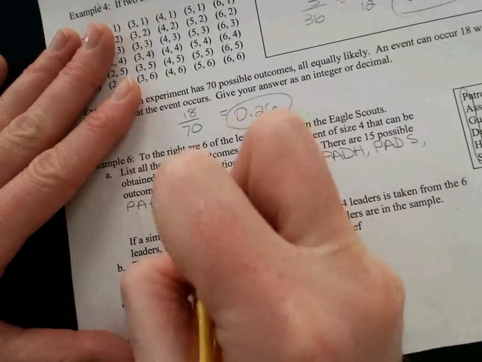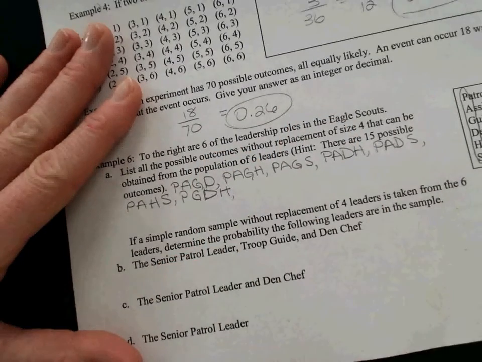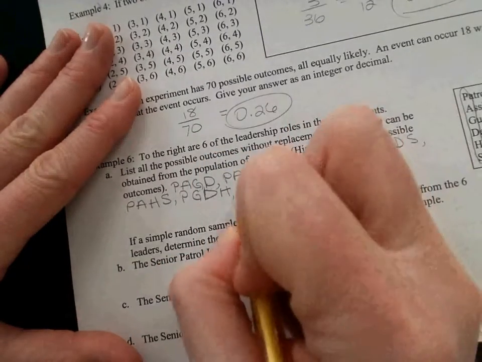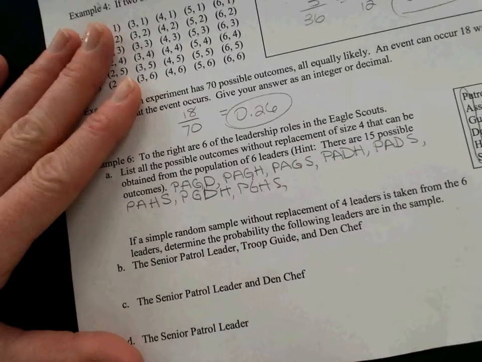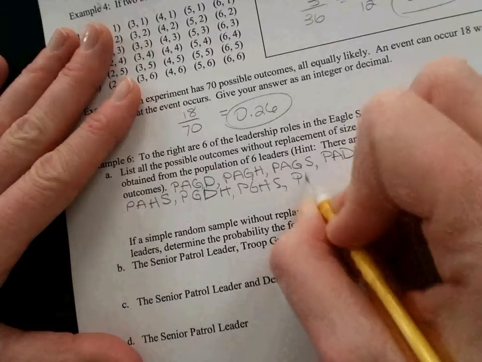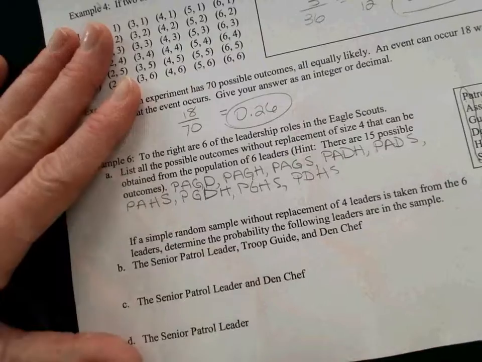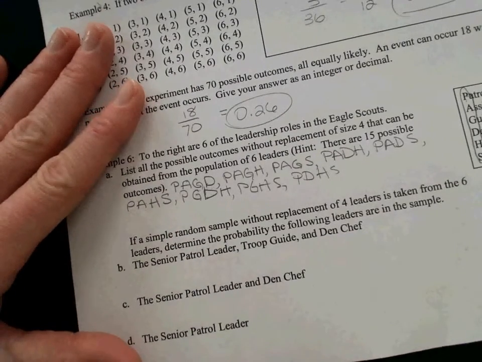P, G, D, H, and then P, G, H, S. And then any other PGs that I can do? So then P, D, H, S. I think that's all the P's I can do.